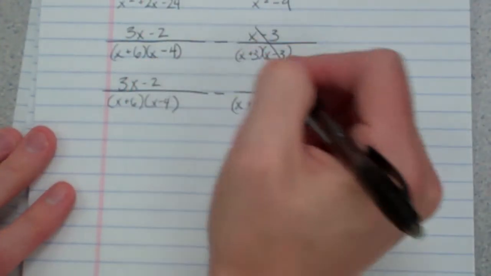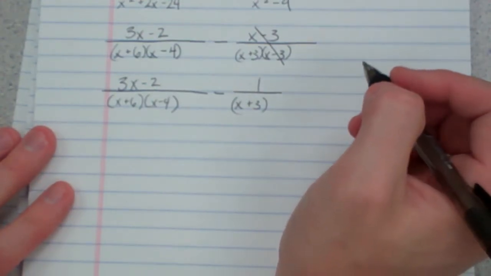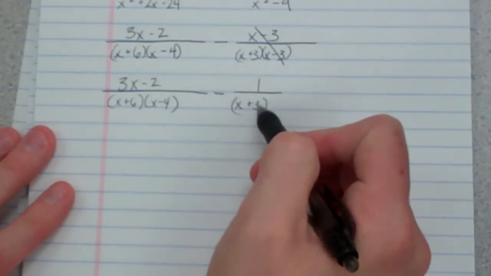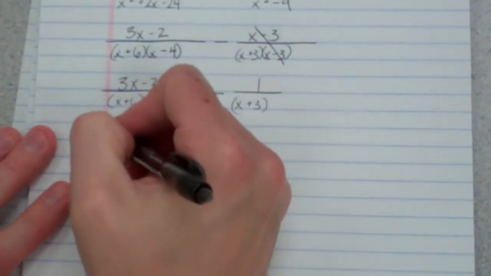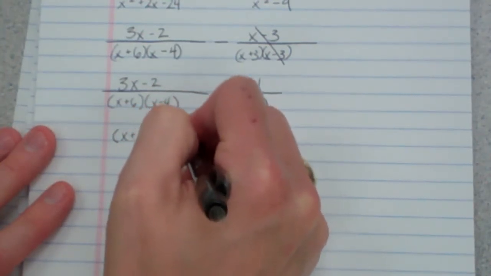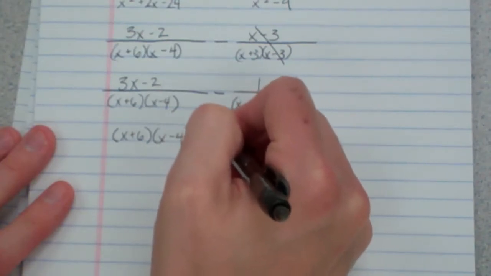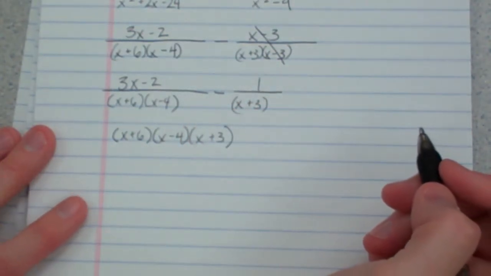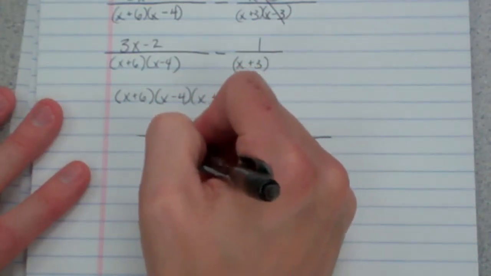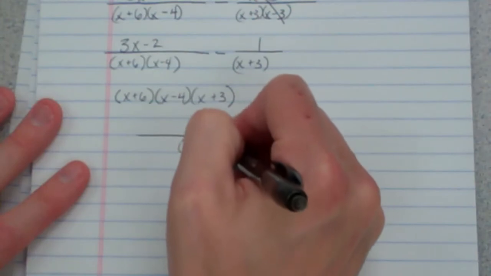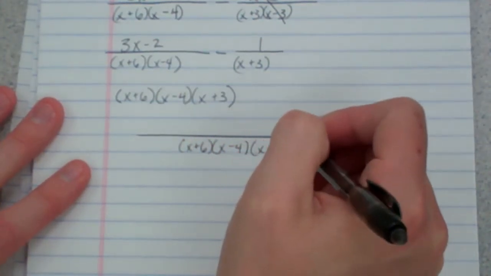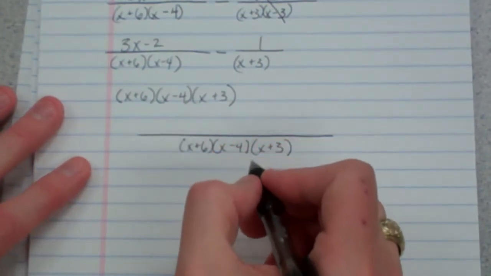Okay, now I need a common denominator, and that common denominator needs to be able to fit this, this, and this. So I would simply create a common denominator that has all three. Okay, so my common denominator is (x plus 6)(x minus 4)(x plus 3). Let me look and make sure. Good deal.